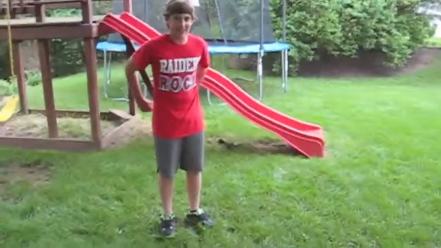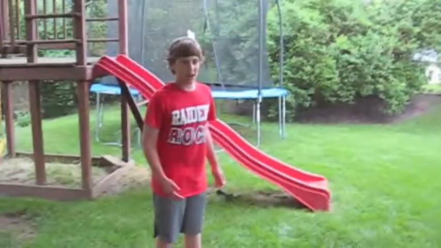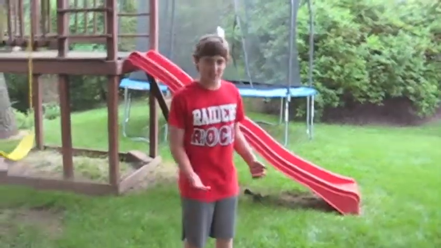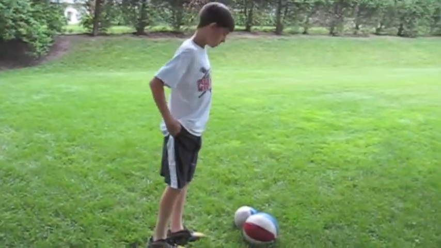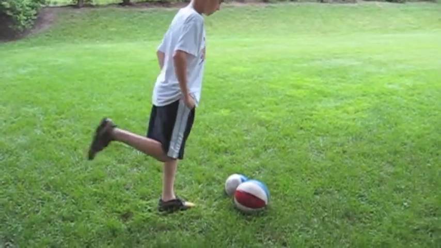Newton's second law is that a net force acting upon an object causes the object to accelerate in the direction of that force. For example, Dan is going to kick the ball and his foot is going to move forward, causing the ball to move forward.